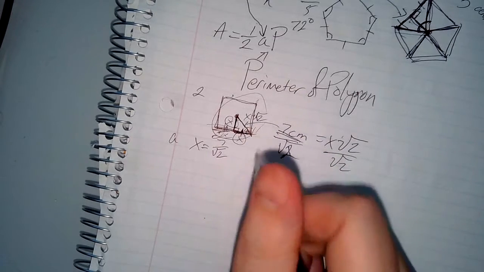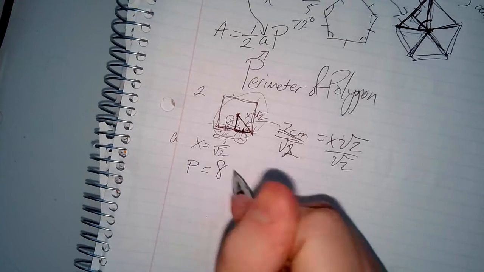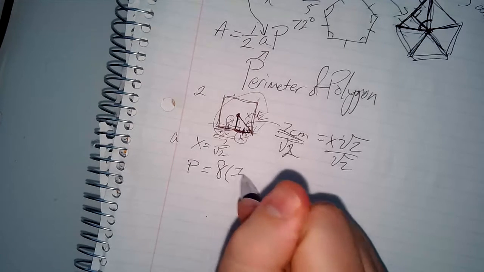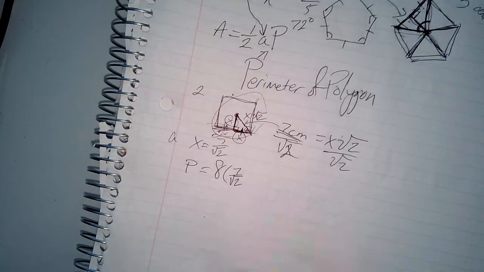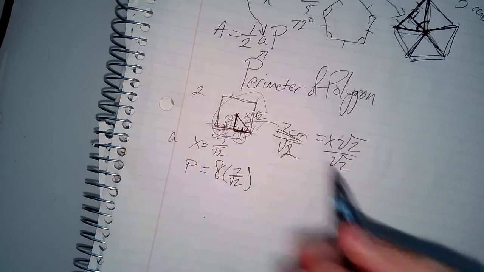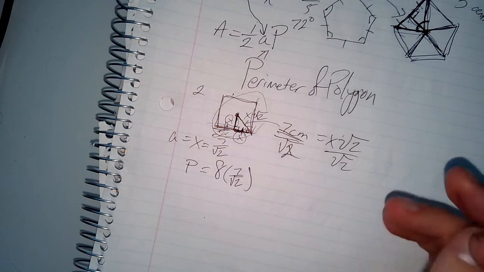So I know that my perimeter is going to be 8 times 7 over root 2. Okay, so I can plug all these values in. This is also my apothem. I can plug all these values in, multiply it times 1/2, and bing, bang, bam, done.